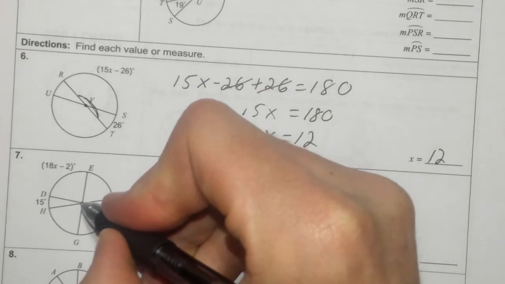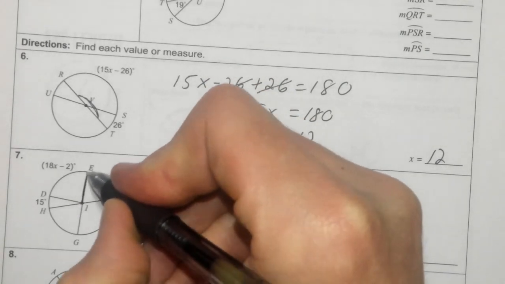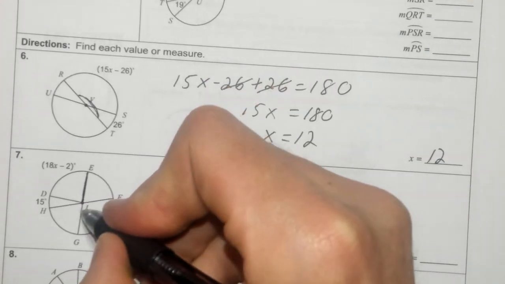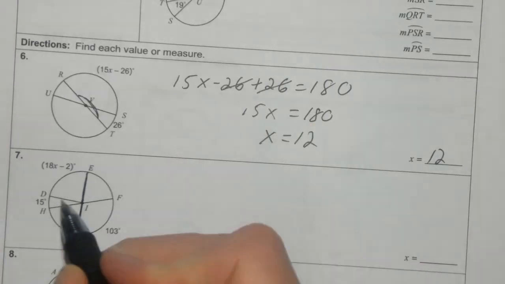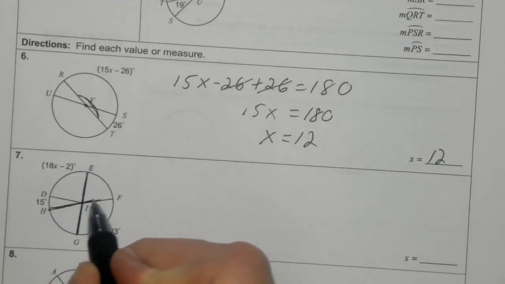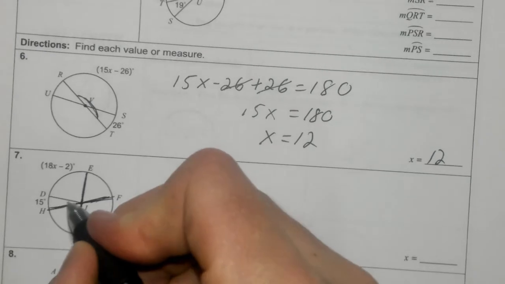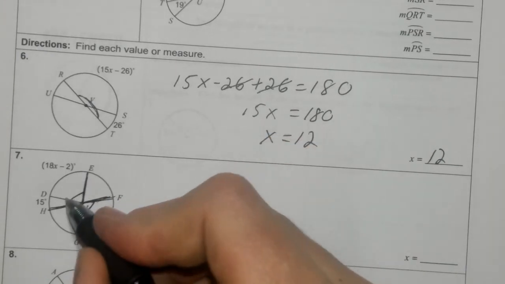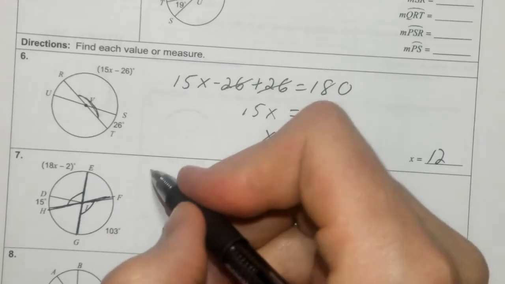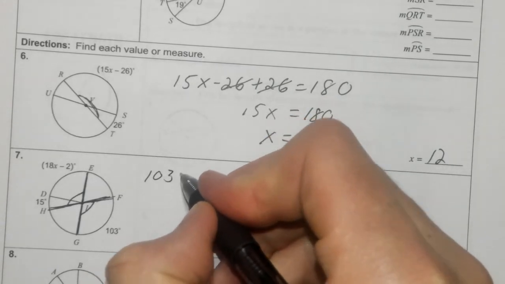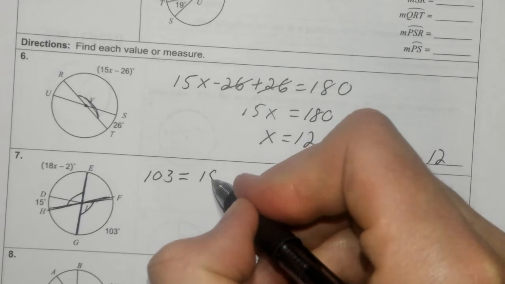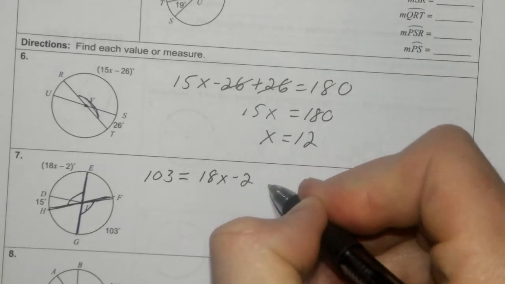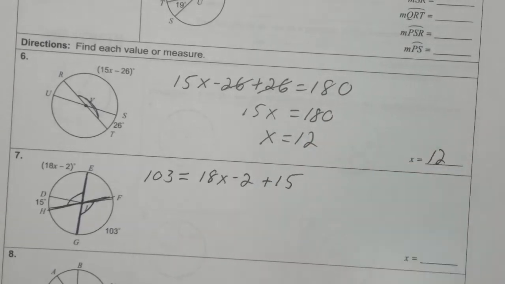So I have these and these crossing. Okay, so I'm going to combine these two, and I'm saying that those, when you add those together, it's vertical with this one. So 103 equals 18x minus 2 plus 15.